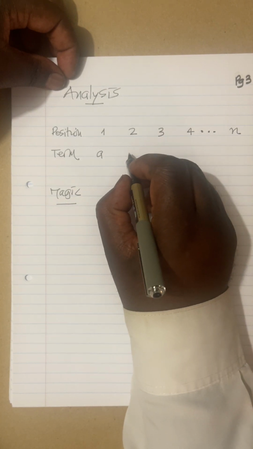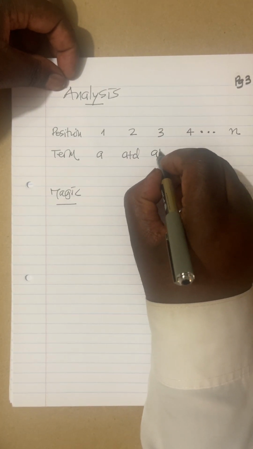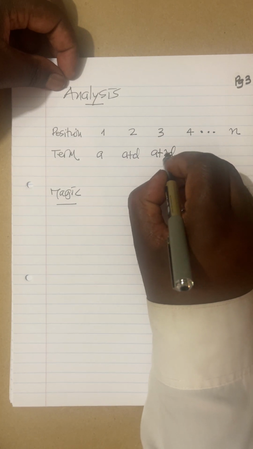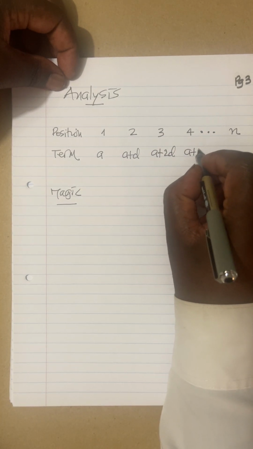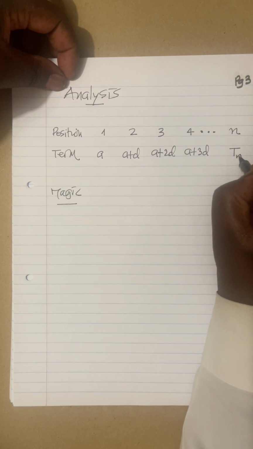Term number 1, we know it's a. Term number 2 is a plus d. Term number 3 is a plus 2d. Term number 4 is a plus 3d. Term number n is tn. We want to know what tn is. Now, here is the magic part.